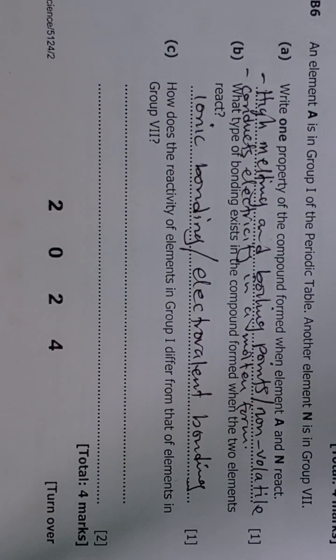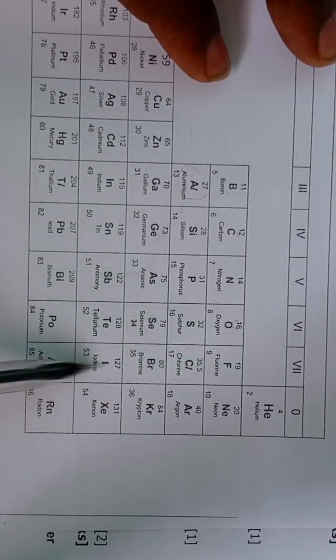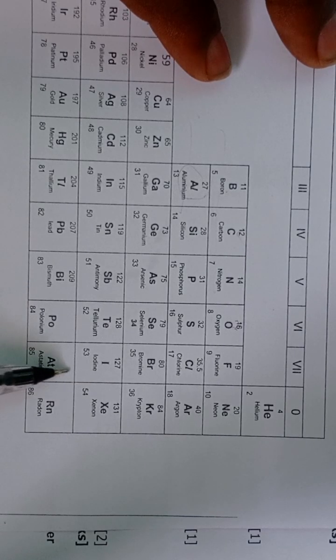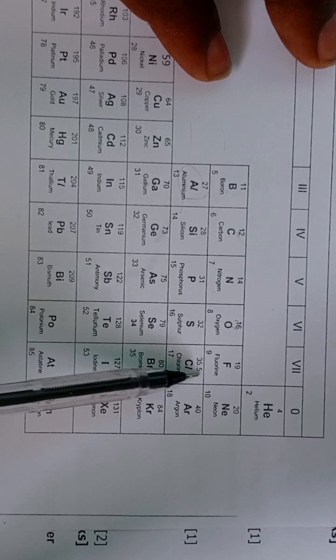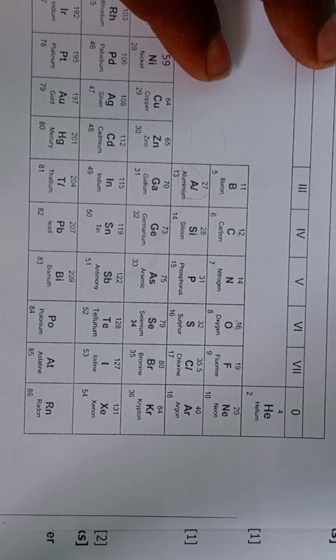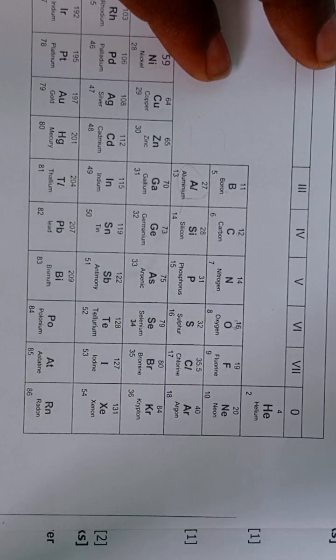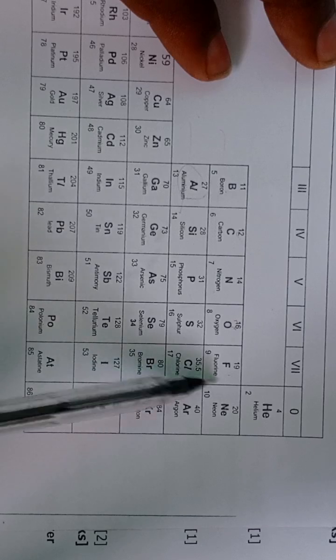But as for group 7, these are group 7 elements. These are non-metals. For group 7, as you go up the group, the reactivity increases. So the most reactive element in this group is fluorine. So fluorine is the most reactive. Why? As you go up, the reactivity increases.